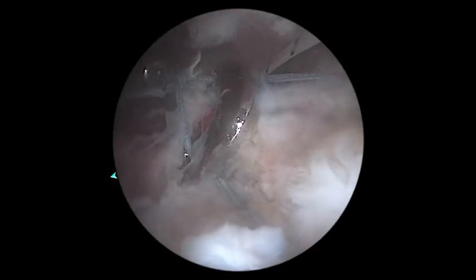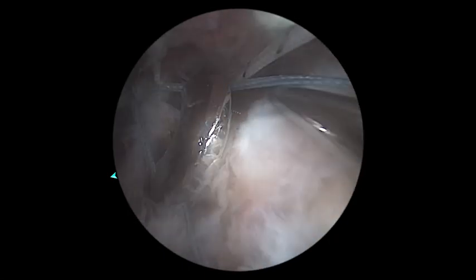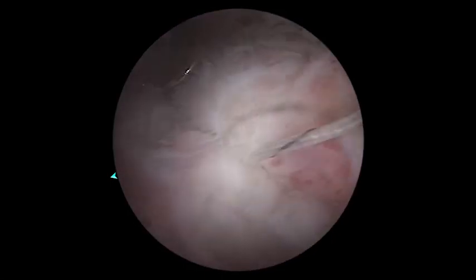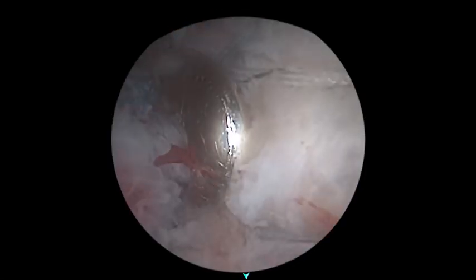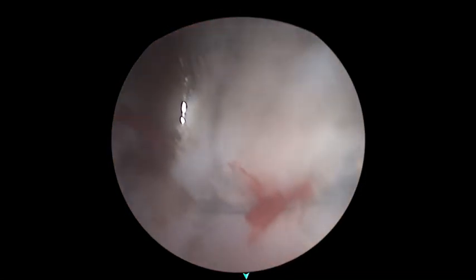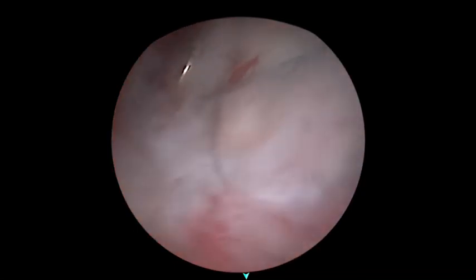At this point, the sutures were sequentially tied with arthroscopic knots in addition to the previously placed anterior anchor. As you can see here, after tying the sutures, the rotator cuff is well reduced back to the plate.